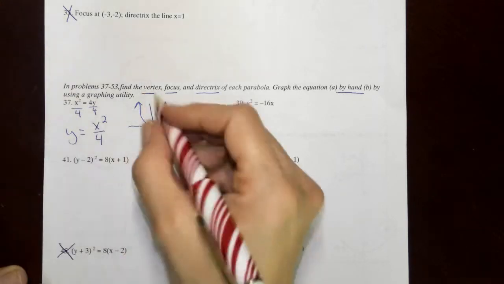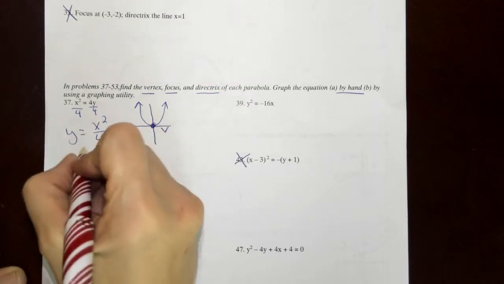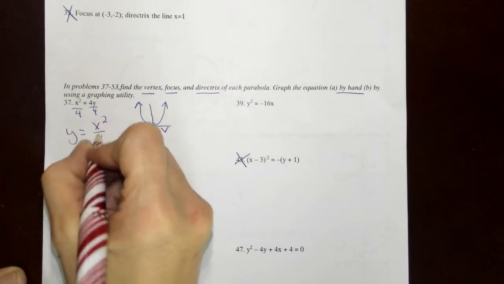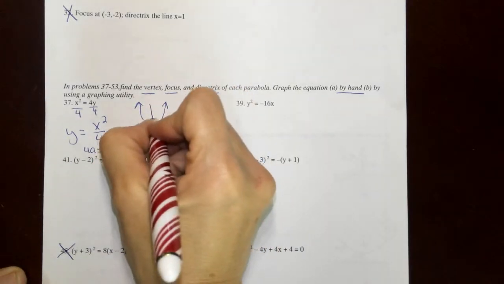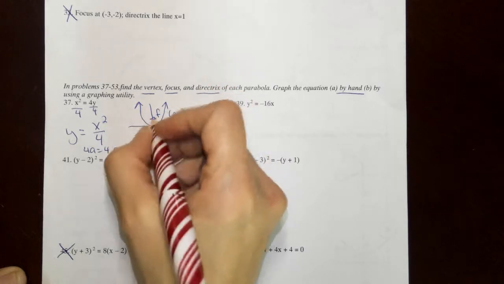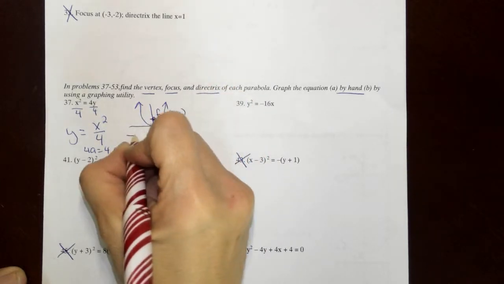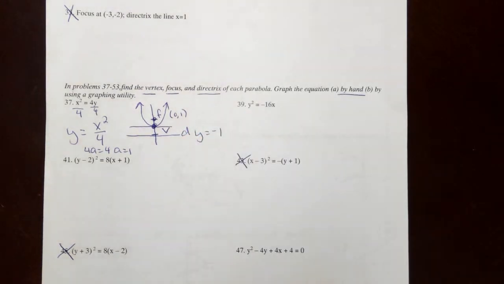In order to graph the focus and the directrix, I have to know the a. Remember, your denominator is always 4a. So 4a equals 4, so a equals 1. So I'm going to go 1 above to get the focus. So the focus is 0, 1, and I'm going to go 1 below to get the directrix. So the directrix is y equals -1. And you're going to do that same process for all the problems.